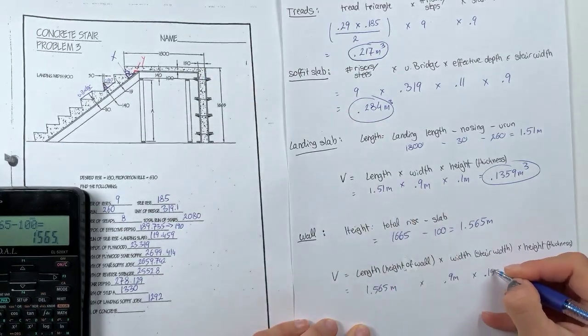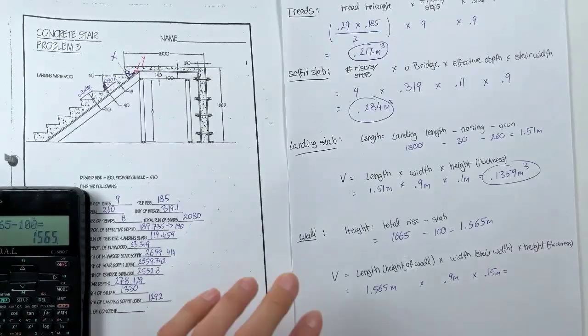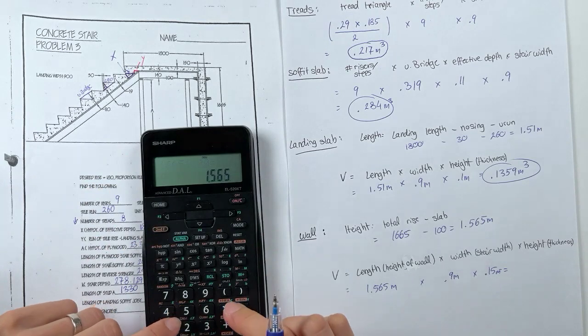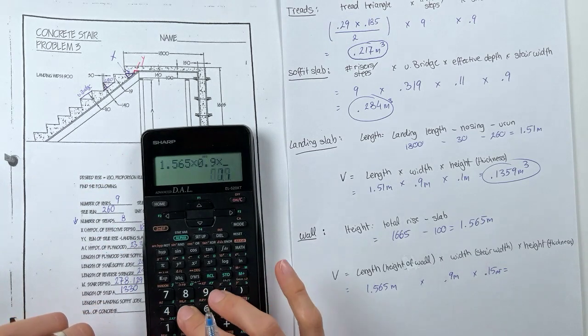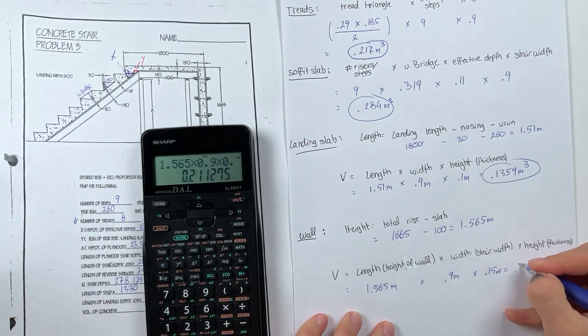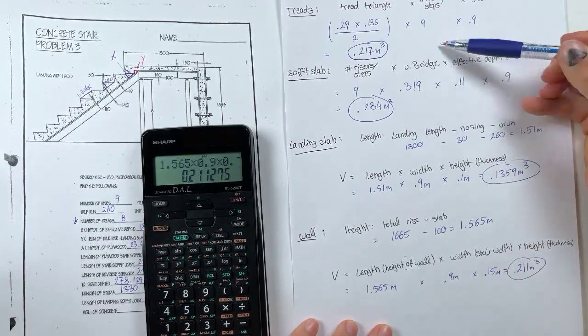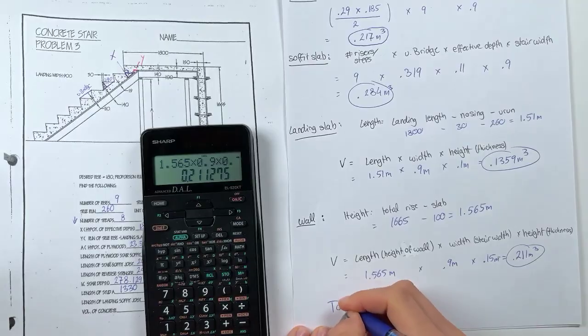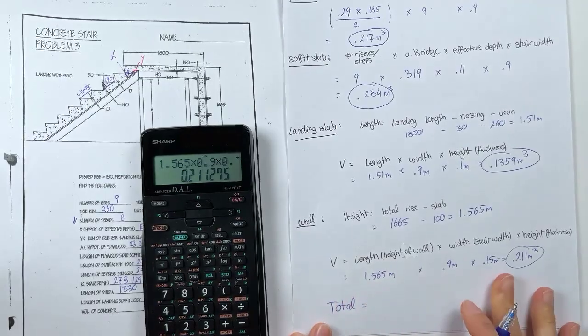So 0.15 meters. So 1.565 times 0.9 times 0.15. 0.211 cubic meters.